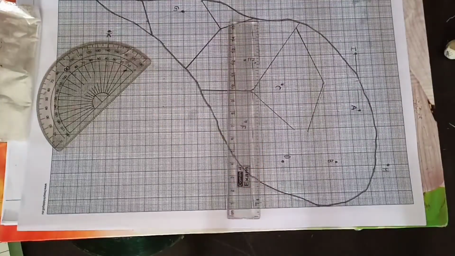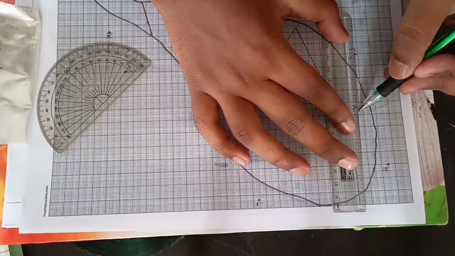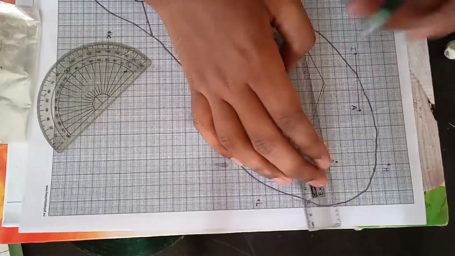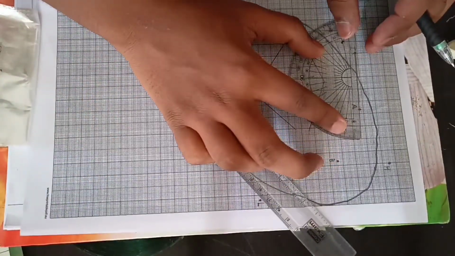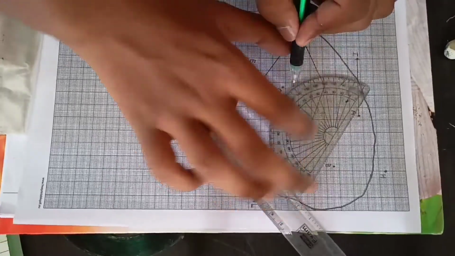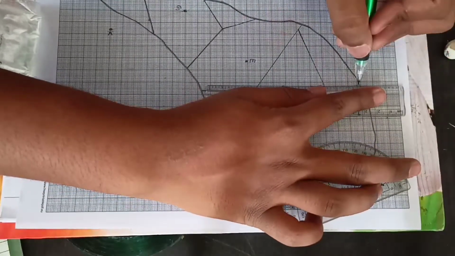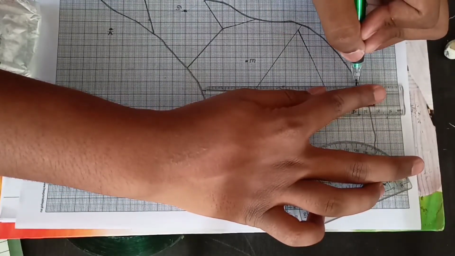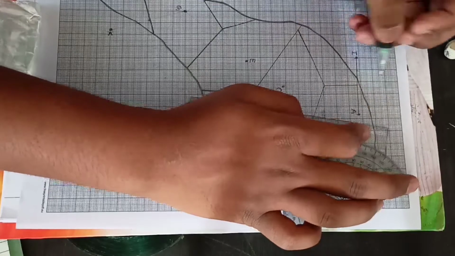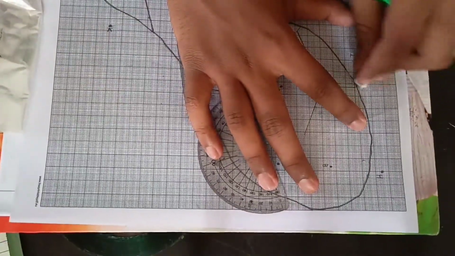Okay, so I have drawn these lines, and now we will draw our line. Okay, so our line. So perpendicular angle. This point is, yeah, it is here. Connecting this. So it is connected here. Now let's rub the extra line.